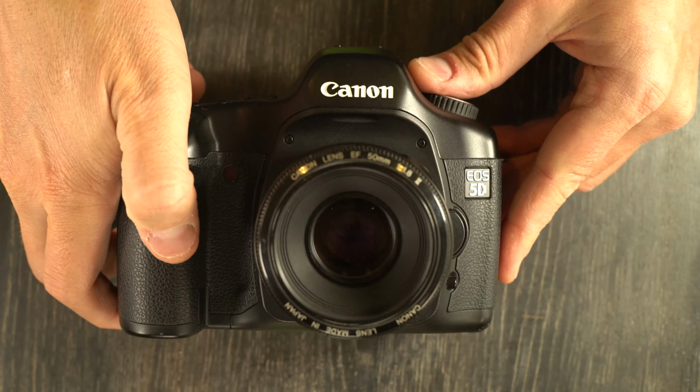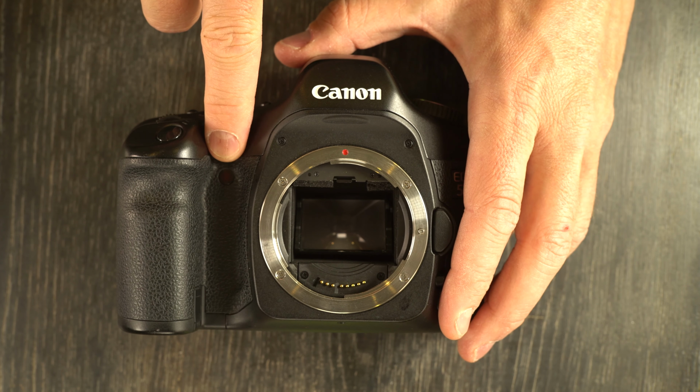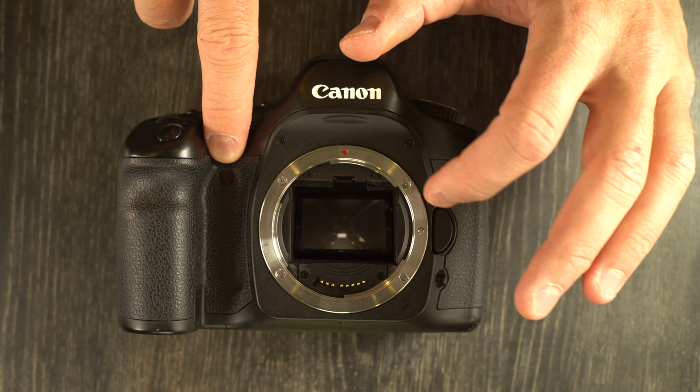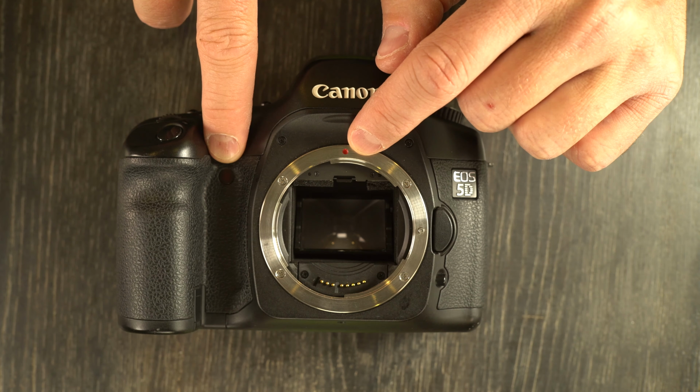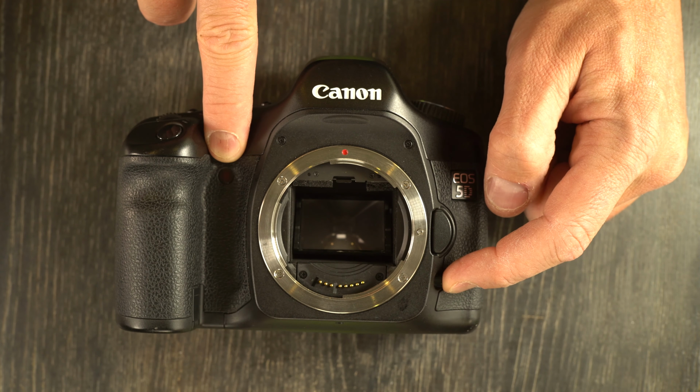On the camera's front, we have the autofocus illuminator, which helps illuminate scenes to assist the autofocus, lens mount, lens mounting index, lens release button, depth of field preview button.